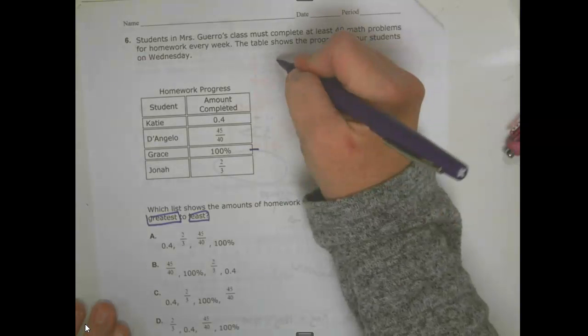Students in Mrs. Guerrero's class must complete at least 40 math problems for homework every week. The table shows the progress of 4 students on Wednesday. Which list shows the amount of homework completed in order from greatest to least? Greatest to least. So right now it looks like Grace might be one of the higher ups. But first, we need to put all of them in the same format.